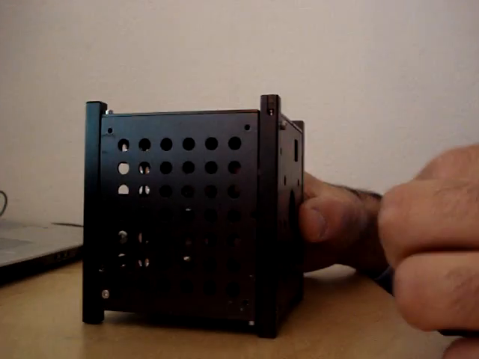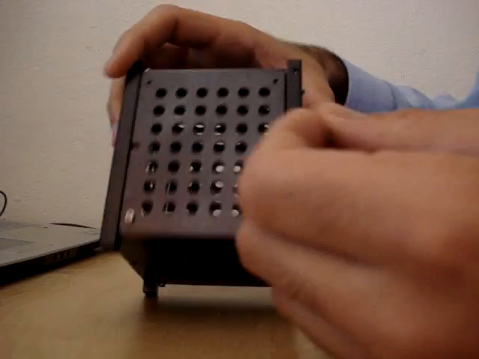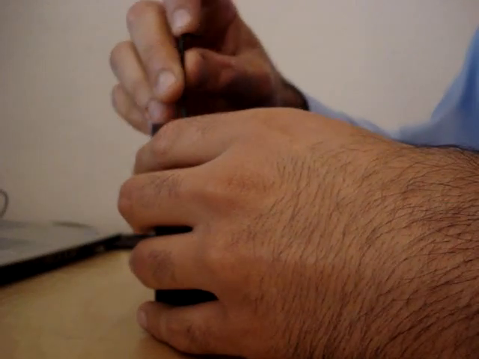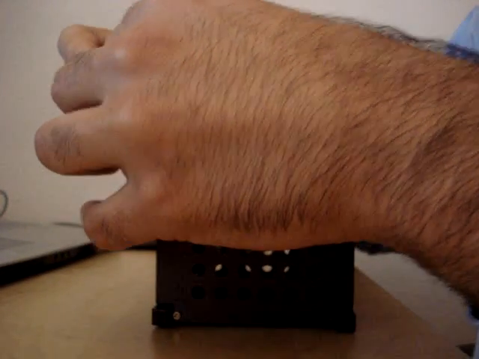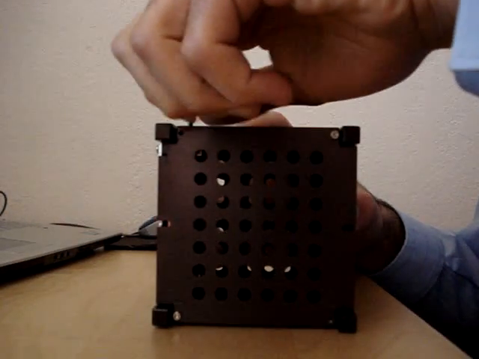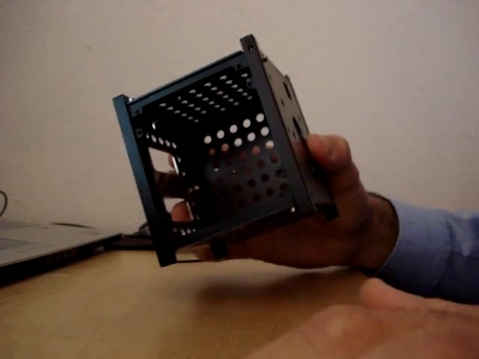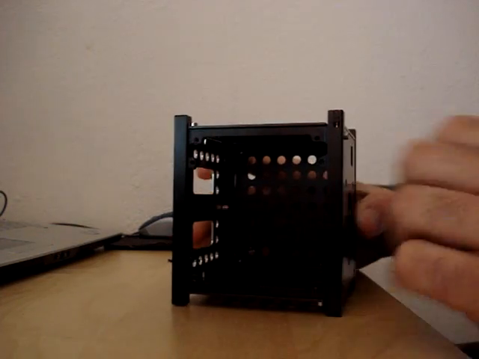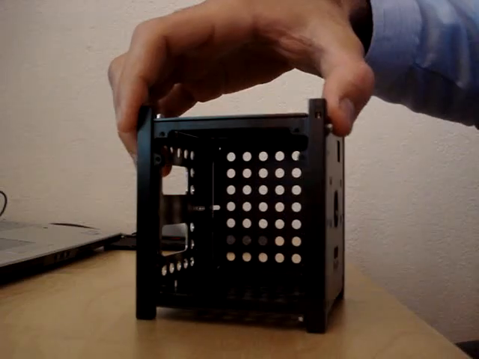To give you a better view of the frame, I'm going to take apart this left panel so that you can see inside the satellite and see the design of the frame. And so the left panel came out, and this is the left frame.